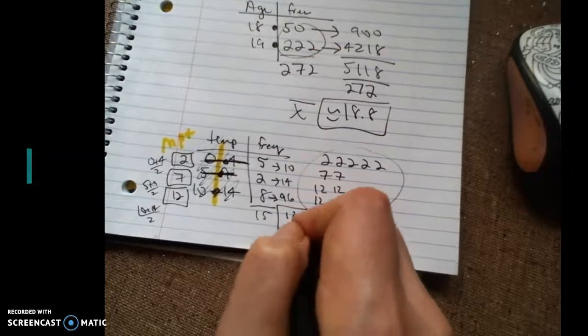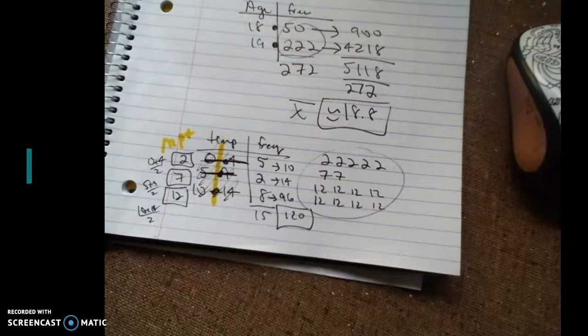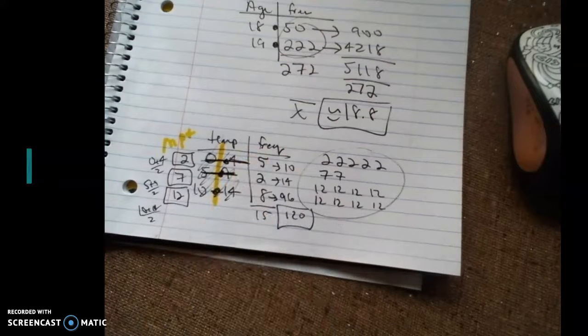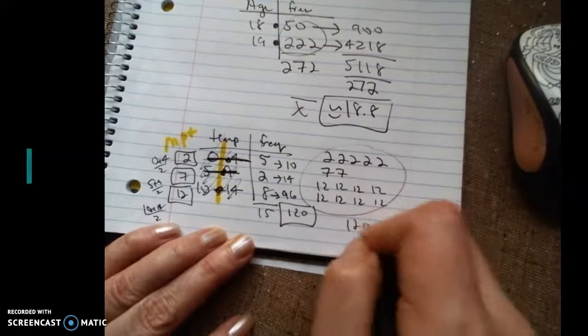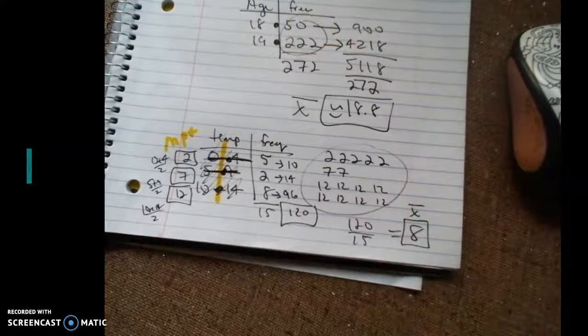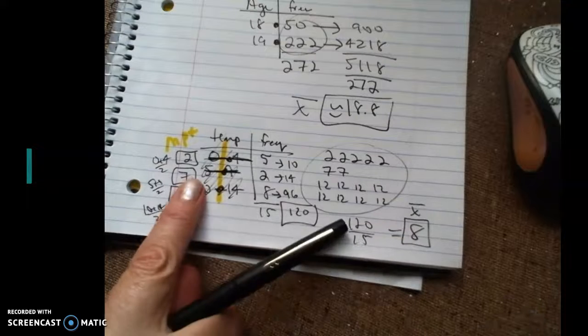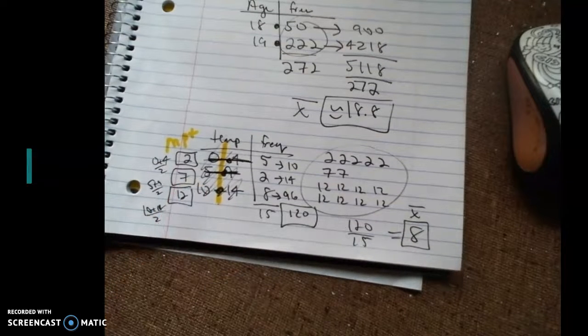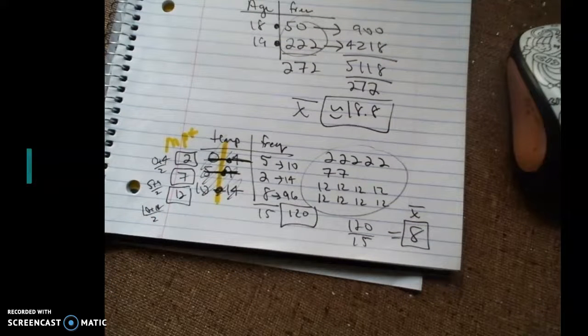Is that 120? Okay, so I'll just double check because I need to divide anyway. Okay, 120 divided by your frequency. So divide by 15. Oh, it worked. 8. So 120 divided by 15 gives me an average of 8. That's my average, okay? So again, I don't know the real data if the average was exactly 8, but it's going to be pretty close. So that's how you can figure that out a little bit if you need to.